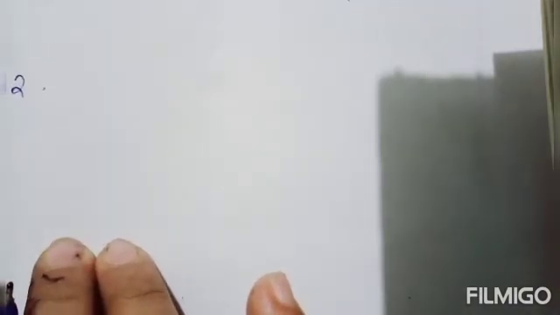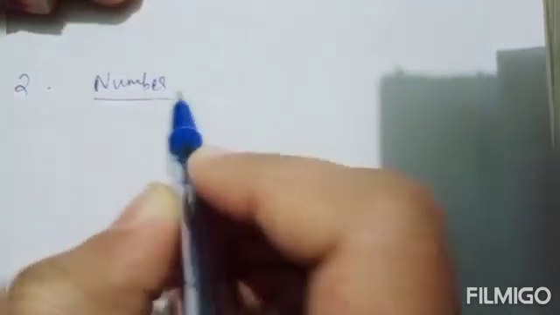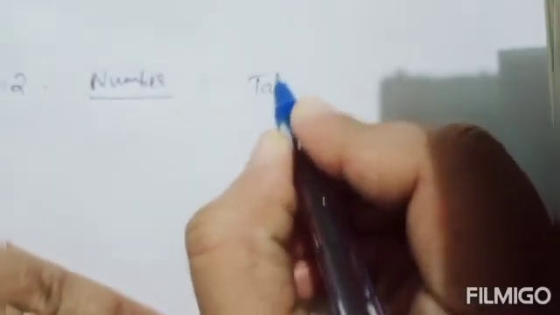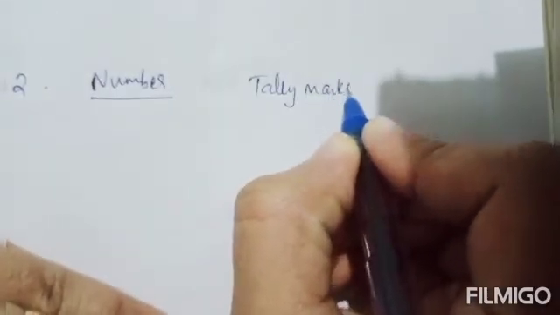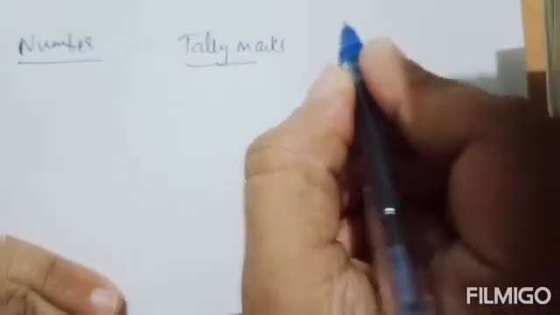Now second question. For the following raw data, form a discrete frequency distribution. Some numbers are given in raw data form. You have to write that in a frequency distribution table. In the first column you write the numbers, the second column is tally marks, and the third column is frequency.